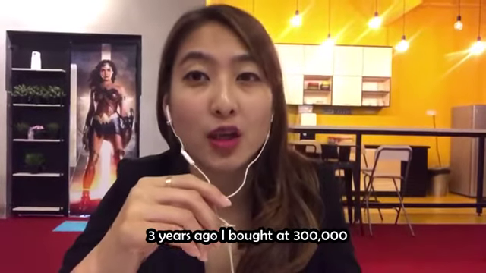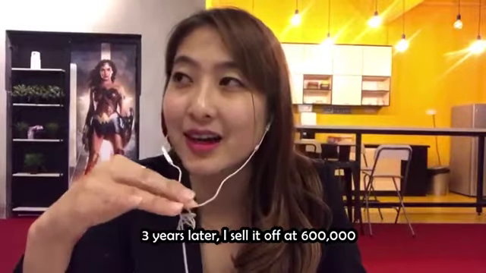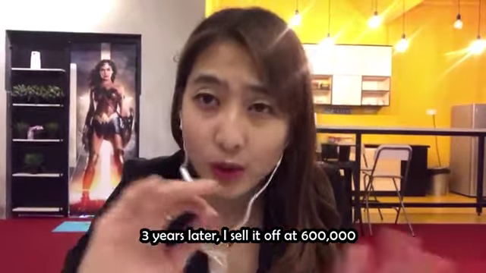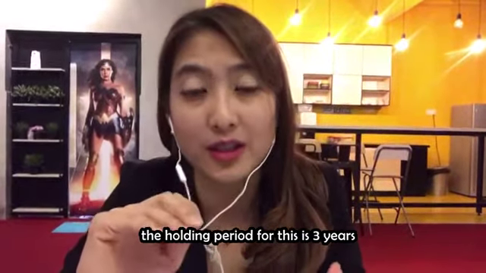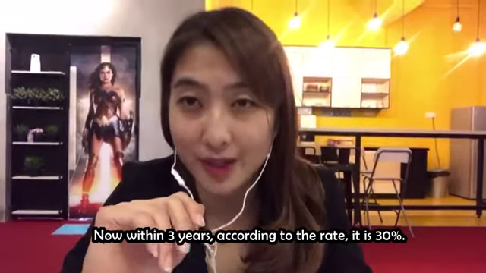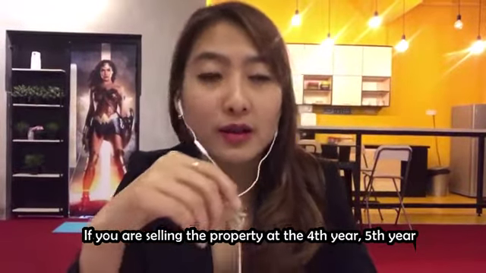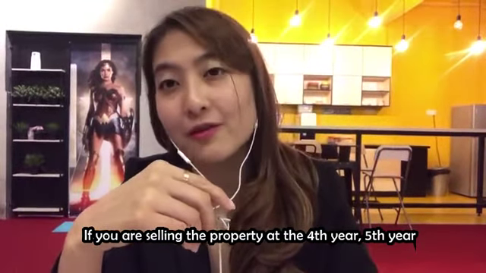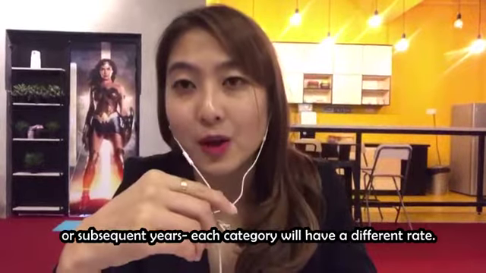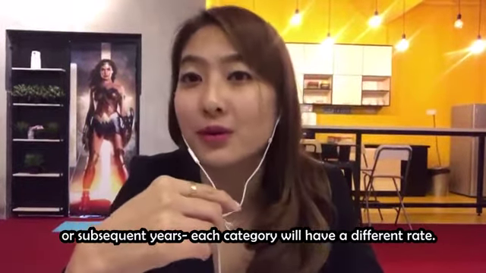Using the example just now, maybe 3 years ago I bought a property at 300,000, and 3 years later I sell it at 600,000. Holding period for this transaction is 3 years. Now within 3 years, according to the rate, it's actually 30%. So if you're selling the property in the 4th year or the 5th year or the 6th year onwards, each category will have a different rate.